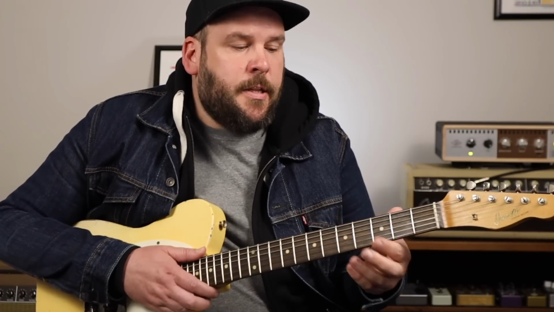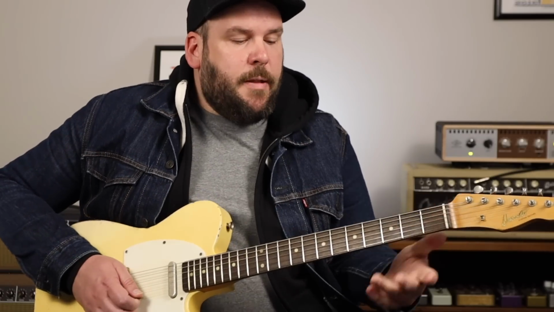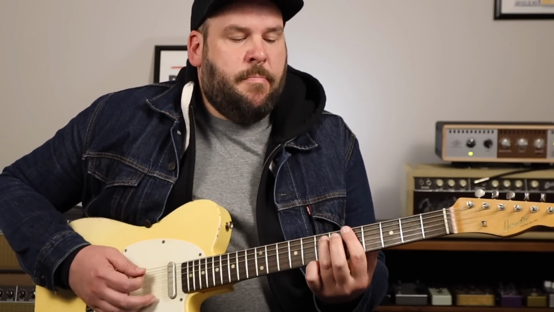Now let's take this one step further and use inversions to create some chromatic bass movement and voice leading between the chords. If we take a look at these first three chords, C major to B7 to E minor or E minor 7, we can play the first inversion of C major right here with the third in the bass with E on the bottom.